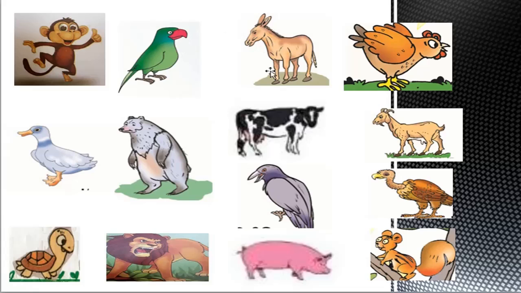Then, which animal is this? Yes, donkey. Then, next, which bird? Yes, our hen. Do you like hen? Okay. Then, which animal? Yes, goat.